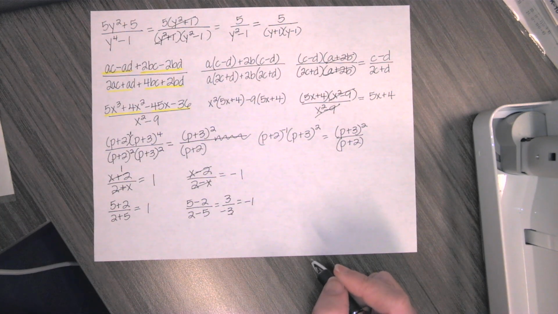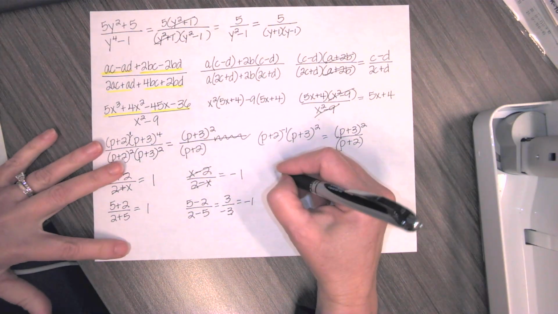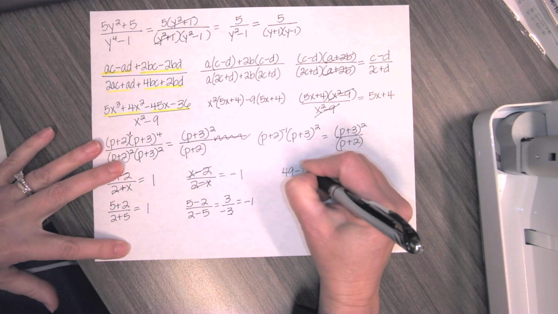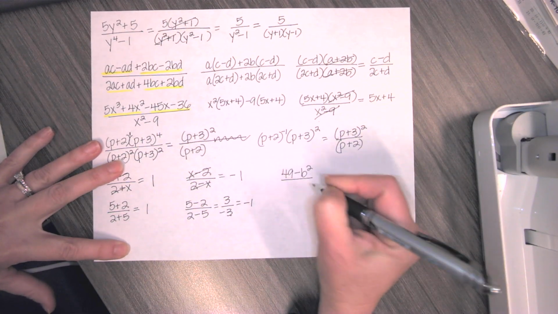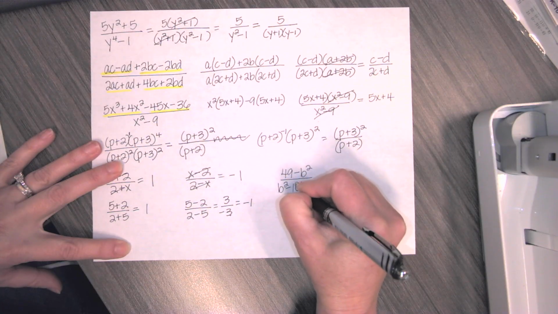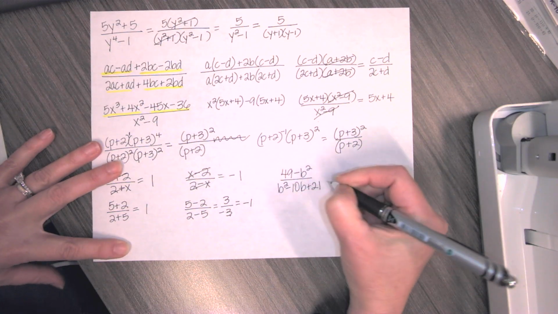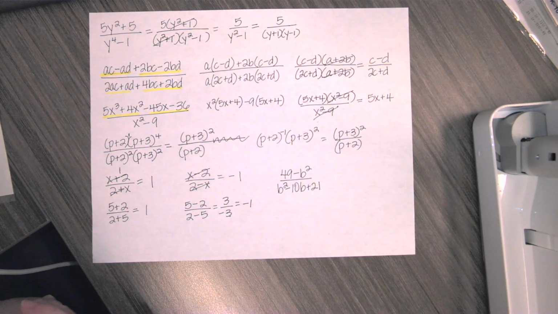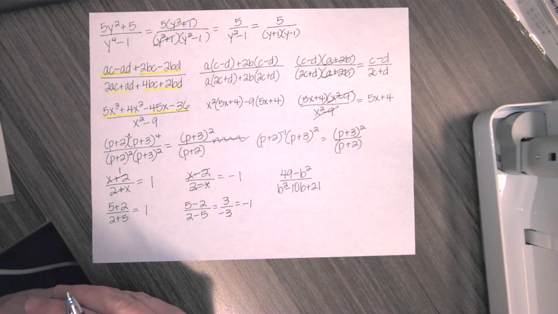All right, what if I have 49 minus b squared over b squared minus 10b plus 21. All right, we're going back to the fact that we have got to factor before we can do any kind of canceling.